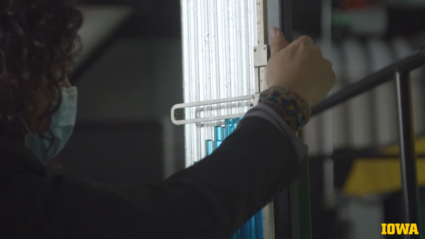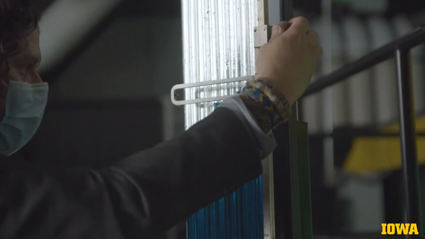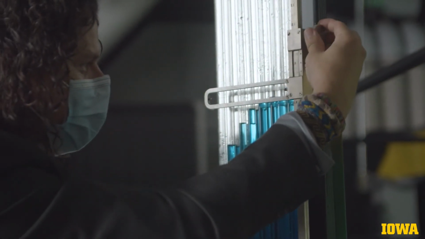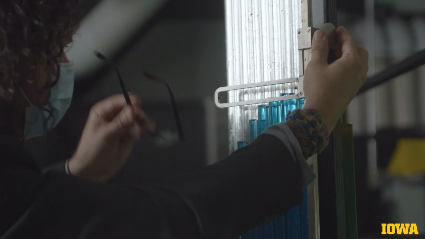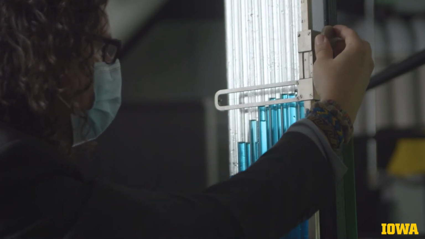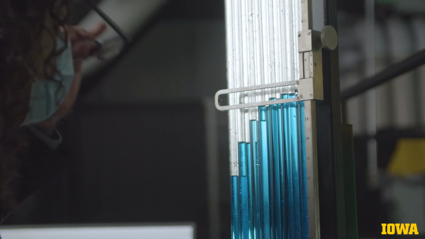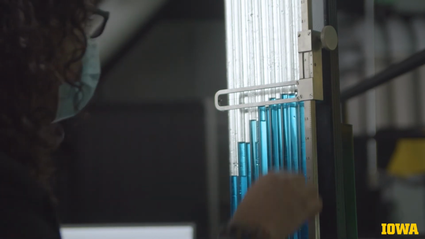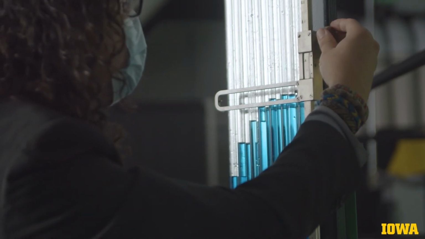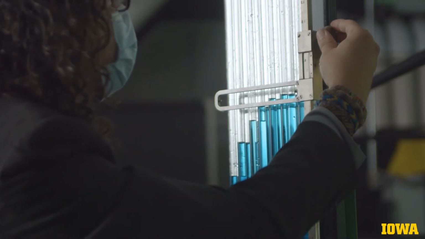So we want to make sure that the measuring line lines up with the bottom of the meniscus that is forming inside the piezometer. I think I got that. And now we can measure the height here. So I am measuring 1.728.